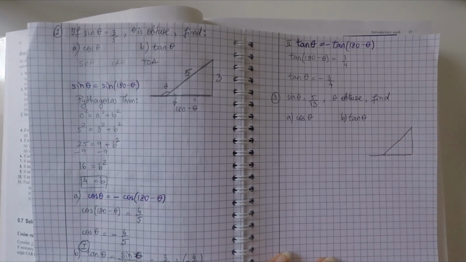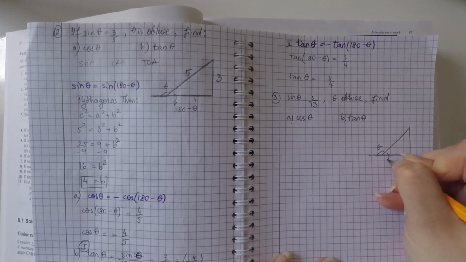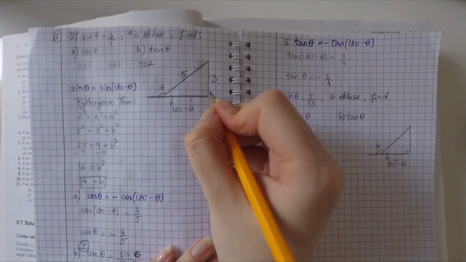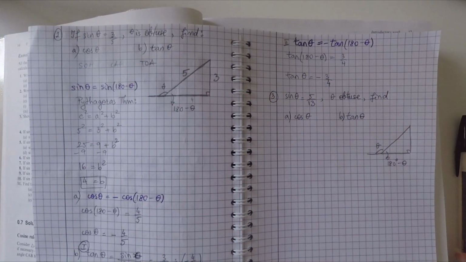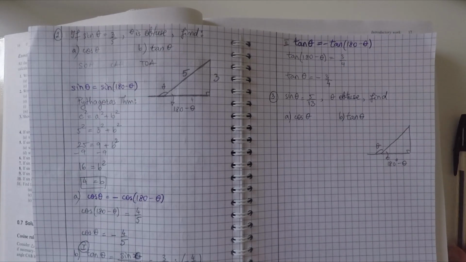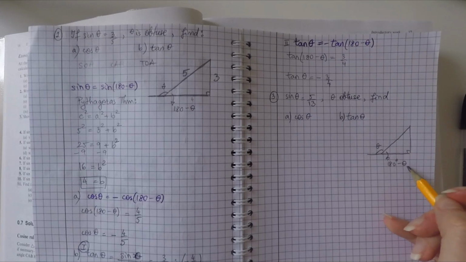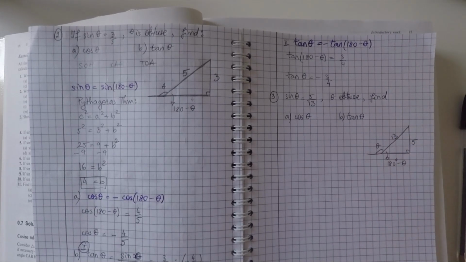It's not a straight line, but that's my theta. This one over there is 180 take away theta. I haven't actually said these are right angles, although they kind of look it. So I've got sine of theta, which is the same as sine of 180 take away theta. So this is 5 and this is 13.